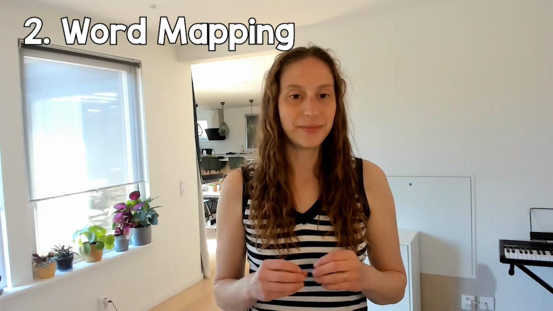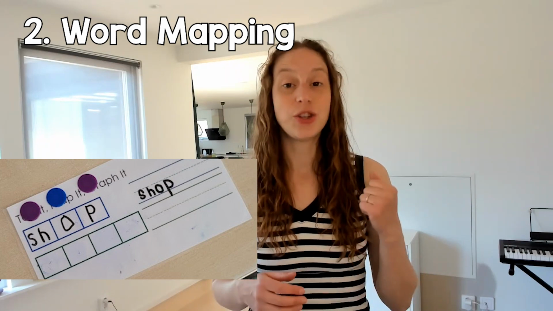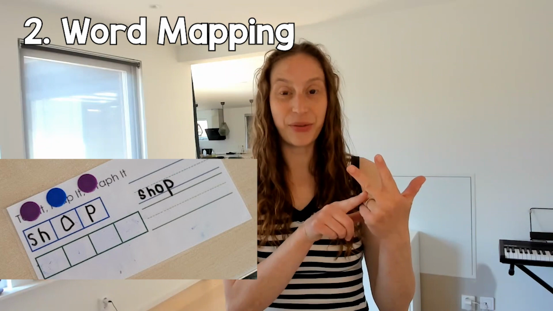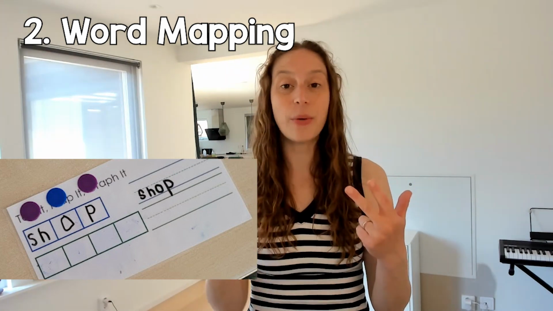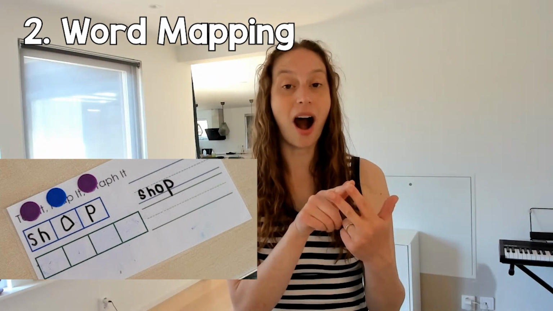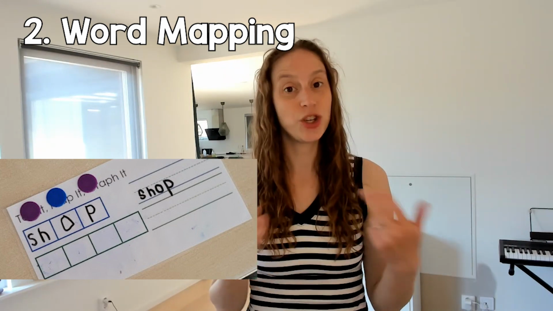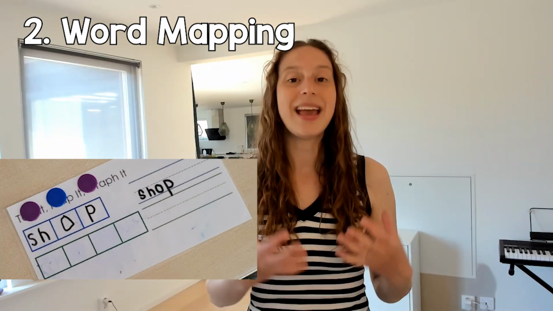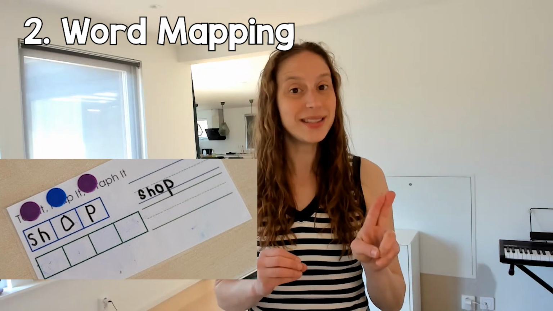So for example, if I was going to map the word shop, I would say it and count the sounds. Shop, sh, ah, p. I have 3 sounds, so I'm going to put down 3 counters. And then I'm going to think about how we would spell each sound. Sh is spelled S-H, ah is spelled O, and p is spelled with a P. Shop. Doing this when you are learning each new digraph with a few words is a great way to help your students think about the fact that it's 2 letters that make one sound.